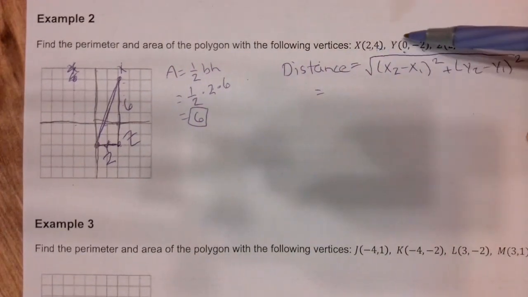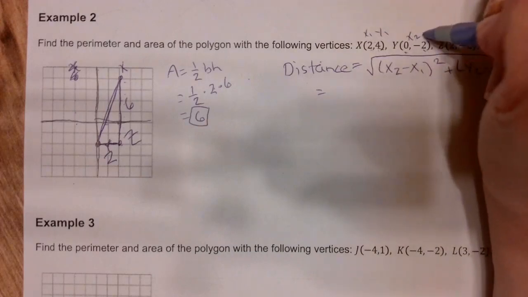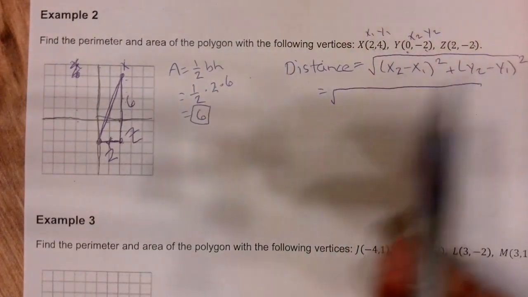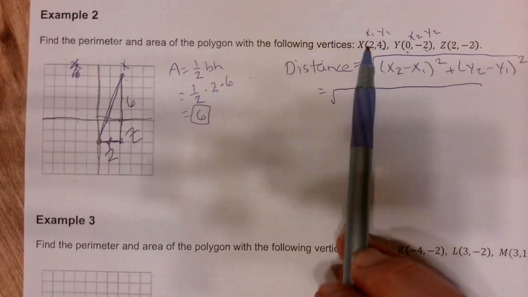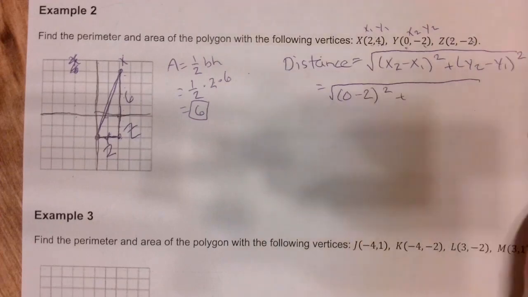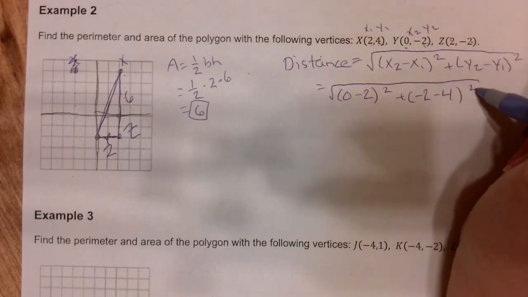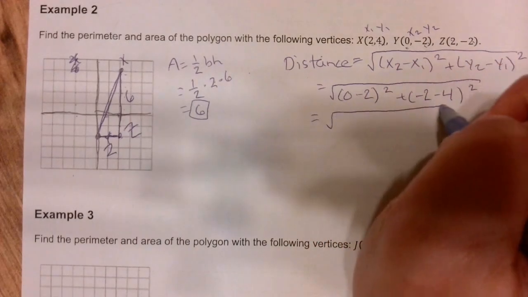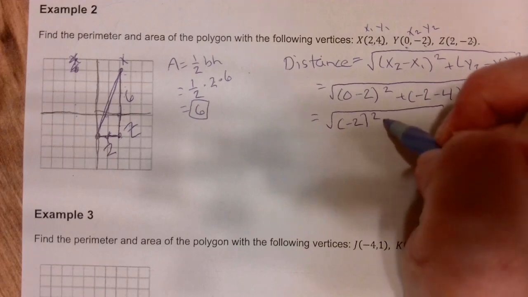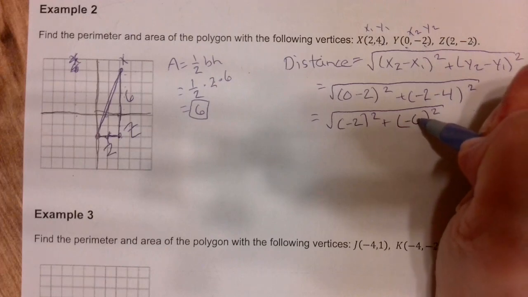We're using X and we're using Y. So let's make this x1, y1, x2, y2, and plug in the formula. x2 minus x1. 0 minus 2 squared plus y2 minus y1, negative 2 minus 4 squared. Order of operations, 0 minus 2, negative 2 squared, plus negative 2 minus 4, is negative 6 squared.